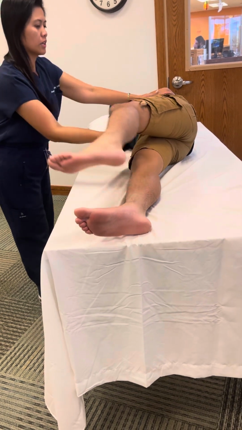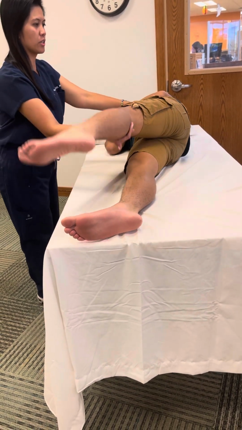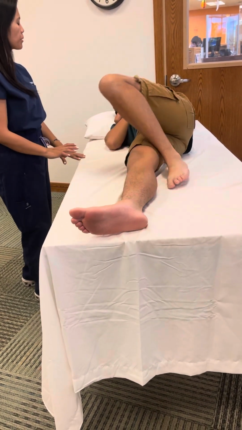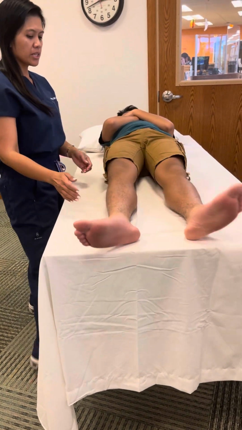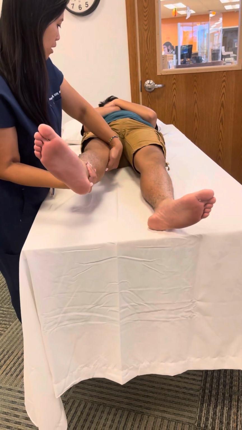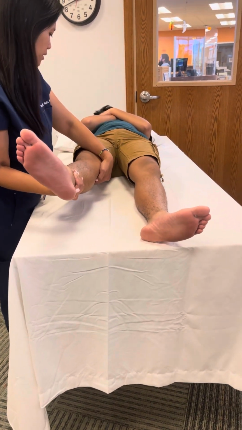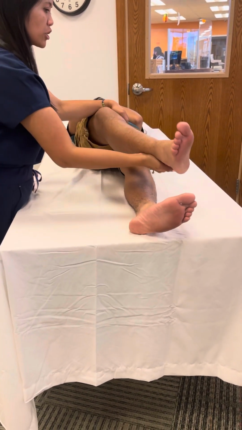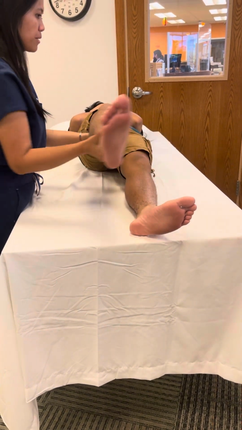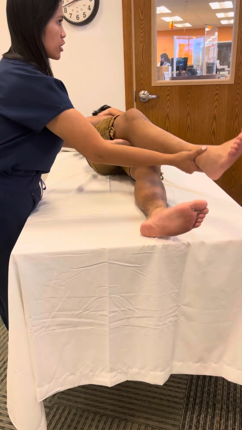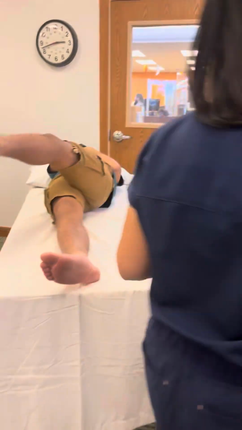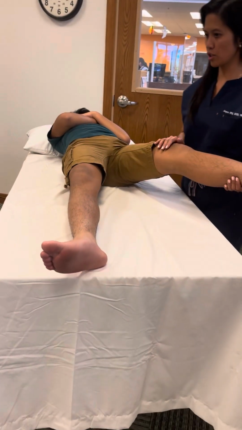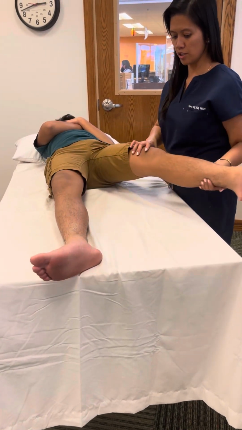Okay, adduction and abduction. So it's easier when we probably have the patient lay on his back, and with this one I would abduct it. Okay, guys. So adduction and abduction. Okay, do the other side. And abduction. Okay, good job.